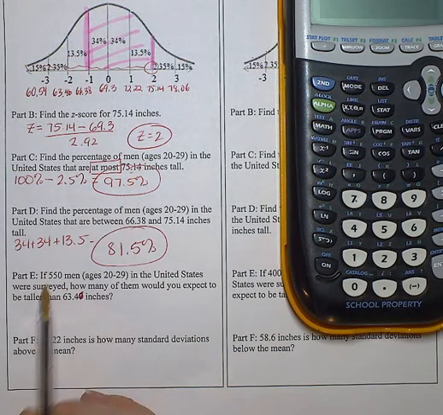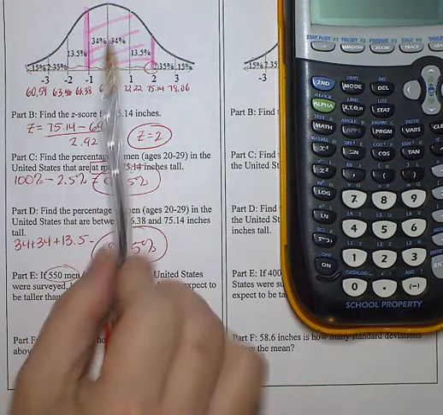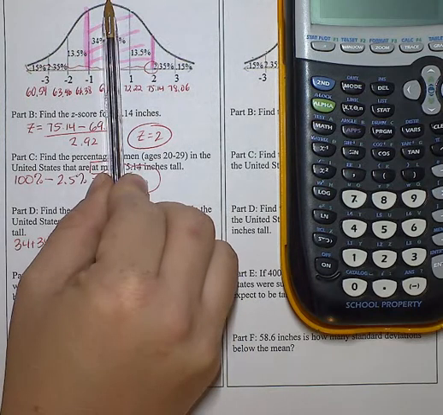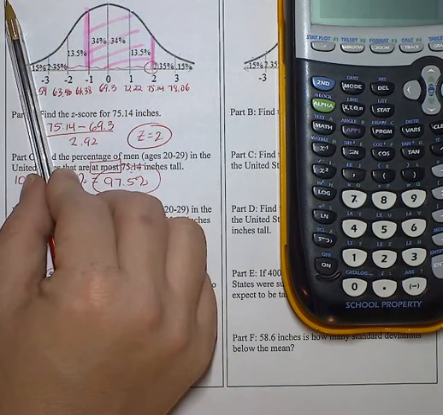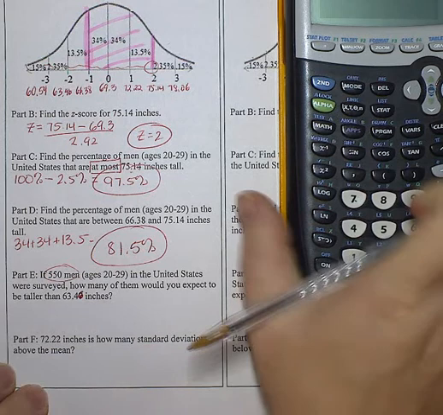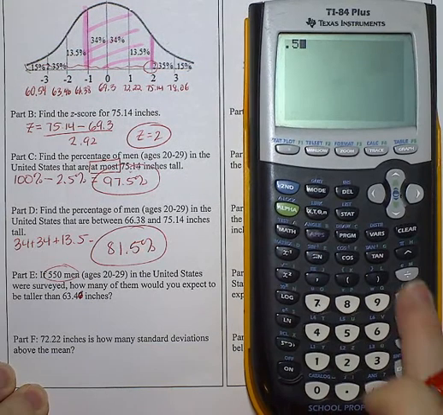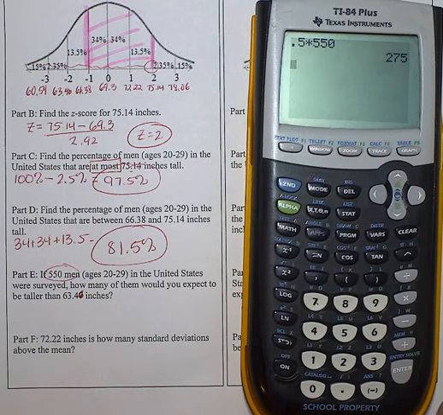You have this many men, and you want to predict of these men, how many of them will have a height of less than 69.3? Well, we know that 0 is like the 50% marker. So less than 69.3 inches would be 50%, correct? So 50% as a decimal is 0.50. So please take 0.50 times this many men. And what would be your answer? Do you agree we would have 275 men that we can predict would have a height of less than 69.3?